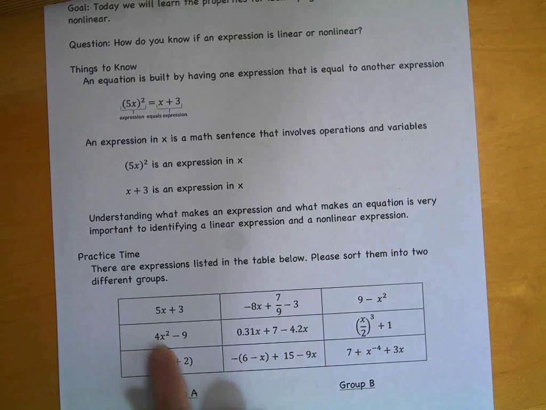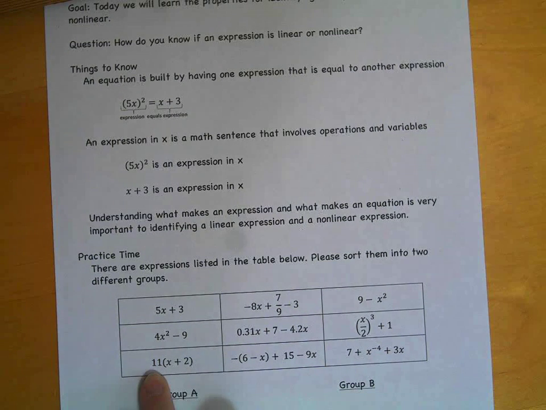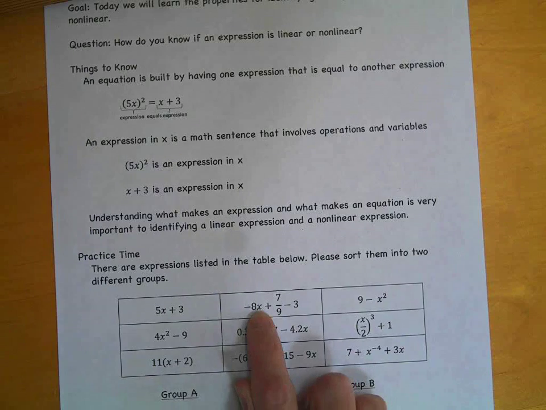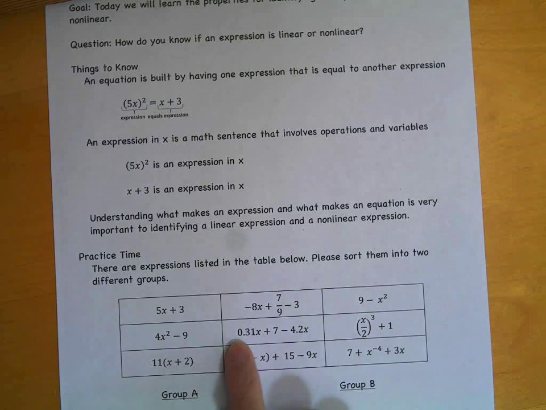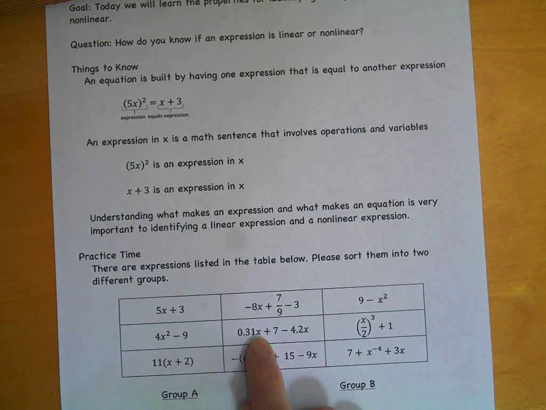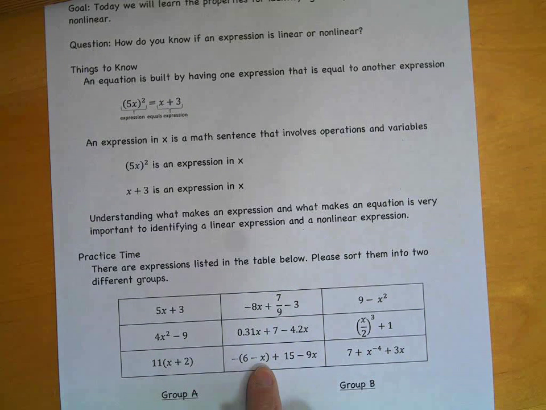This is x, which is the same variable, but the difference between this one and this one is that this one, yes, it's being multiplied by a coefficient, but it's also being raised to the power of 2, so it does have an exponent. This one is just x being added to 2, and then the whole thing is supposed to be multiplied by 11. This one is just x being multiplied by a -8. This one is an x being multiplied by 31/100. This one is just x, which is being multiplied by a -4 2/10.